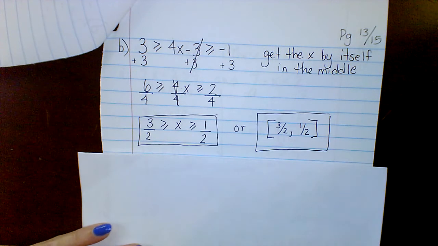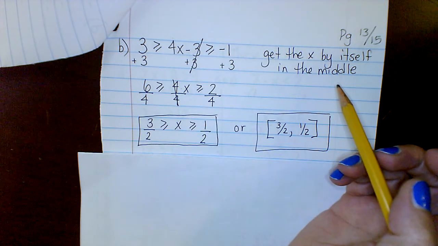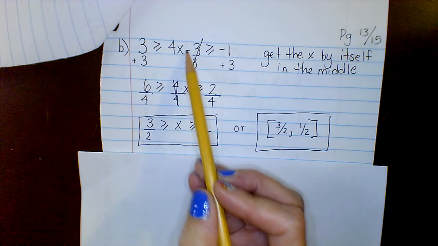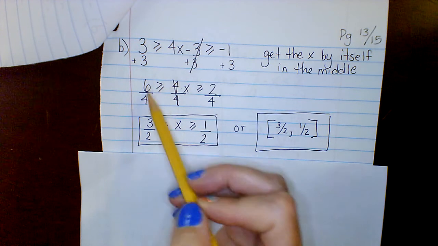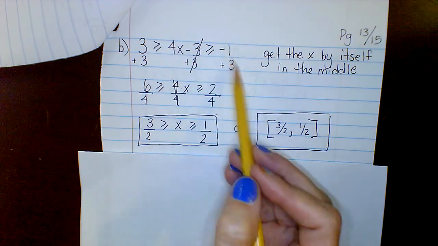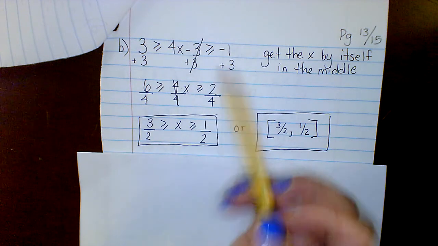This one, very similar here to the last one. Just a little extra work to have to get that x by itself. Here I'm going to start off by adding 3. That gives me 6. 3, 0 off, so I'm left with 4x. Negative 1 plus 3 is 2. So I just have to add 3 to every one of these regions.